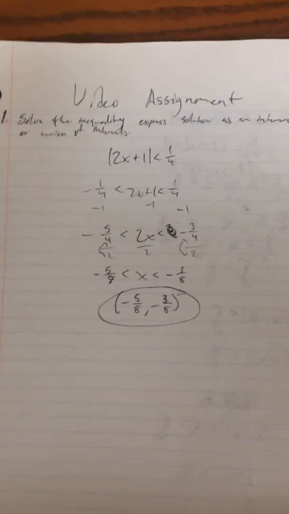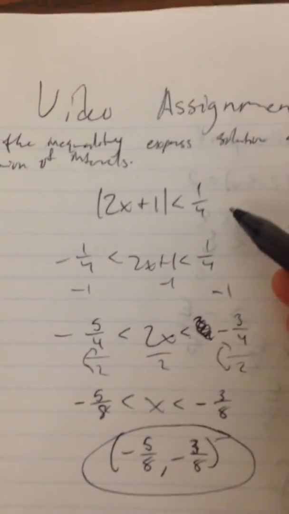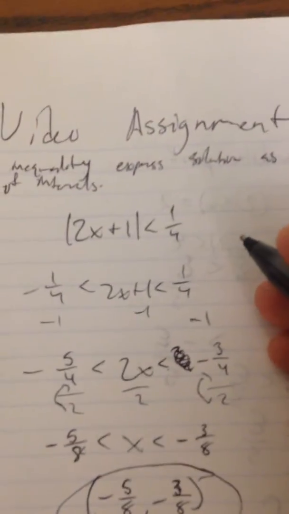So we were assigned a video. I'm going to be doing the first problem, and it says solve the inequality and express your solution as an interval or union of intervals. So the question, at the top line here, was the absolute value of 2x plus 1 is less than 1/4. Before we even start, you have to have a good understanding of what absolute value means.